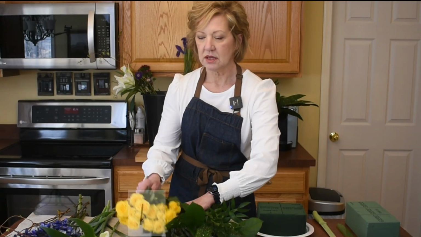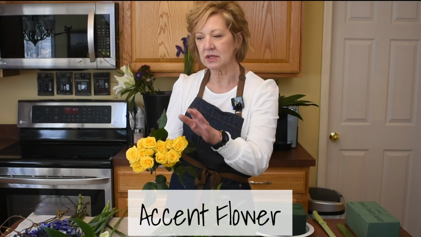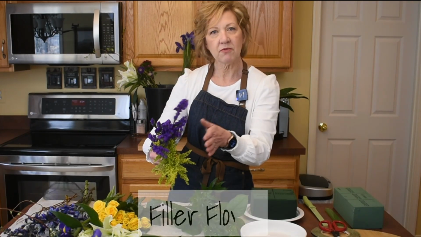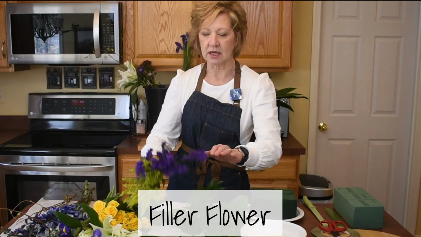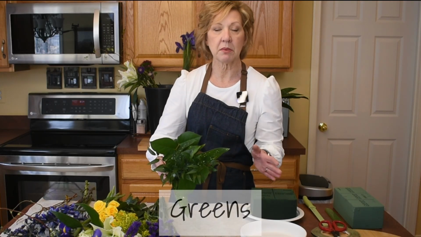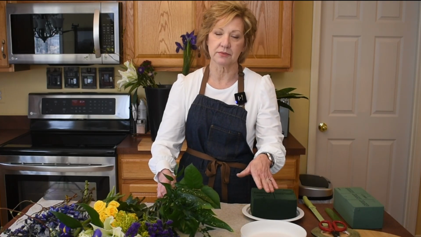A focal flower. This is the thing that's going to draw your eye in. Love that. This is what is known as an accent flower. This is going to bring some more color and some texture into your arrangement. Filler flowers just to soften things, and then greens, enough to cover your mechanics. What do I mean by that? Mechanics is going to be your Oasis, your tape, maybe even your container. We're ready.